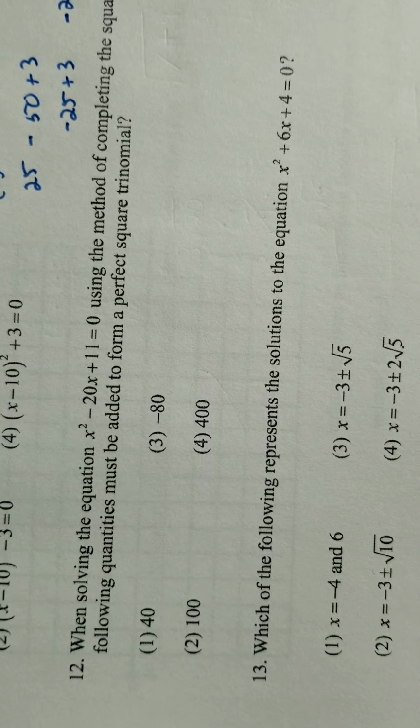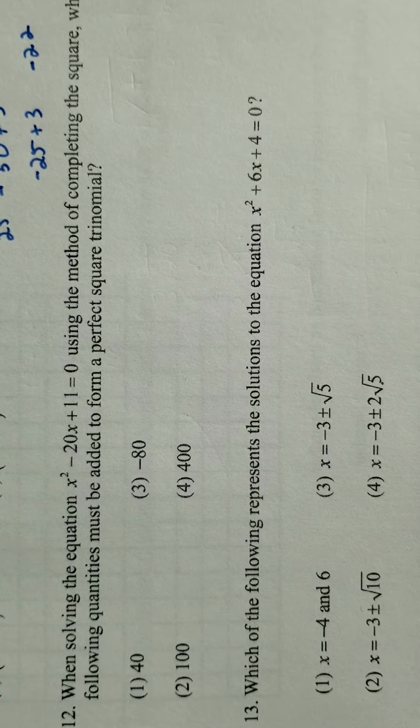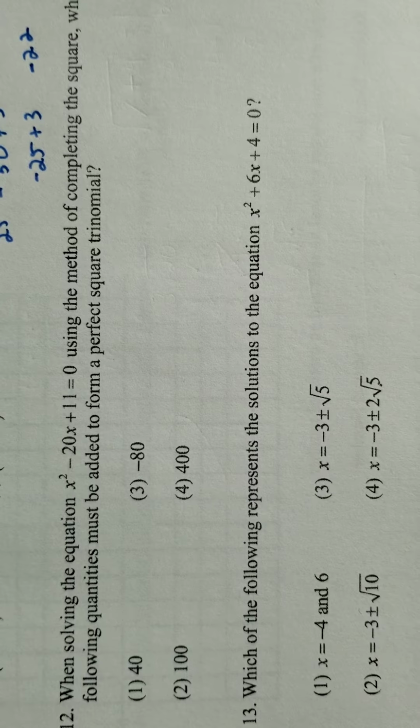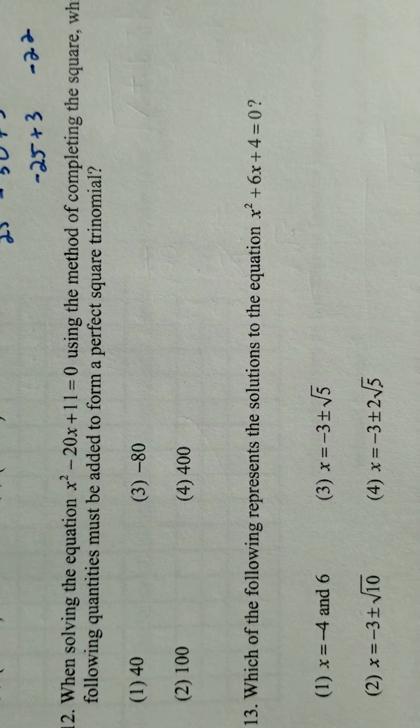12. When solving the equation x squared minus 20x plus 11 equals 0, use the method of completing the square. Which of the following quantities must be added to form a perfect square trinomial?